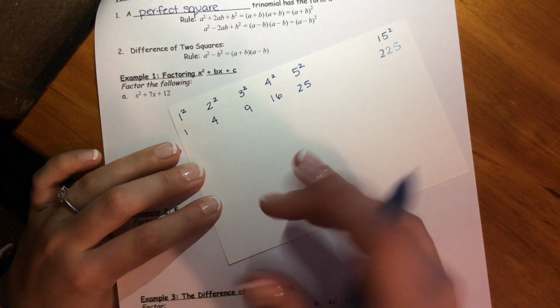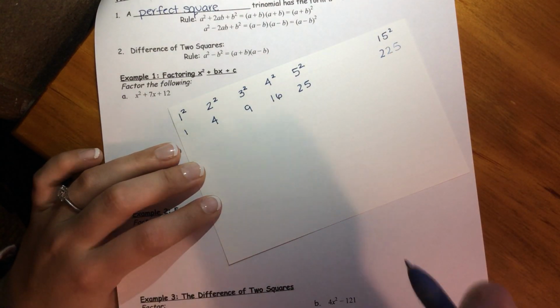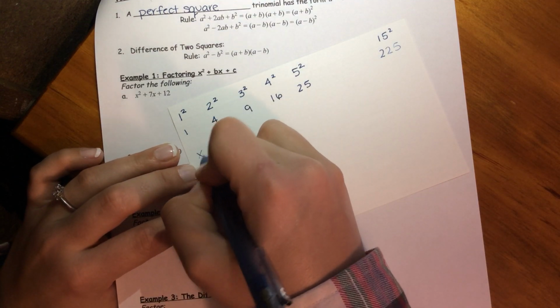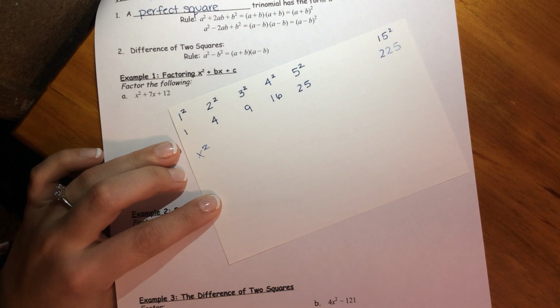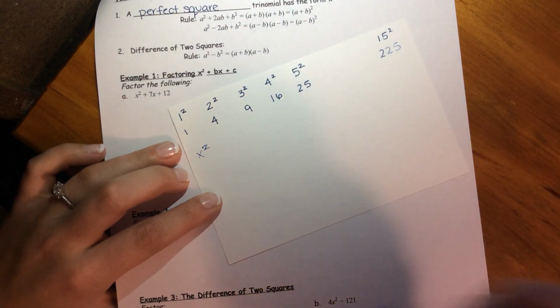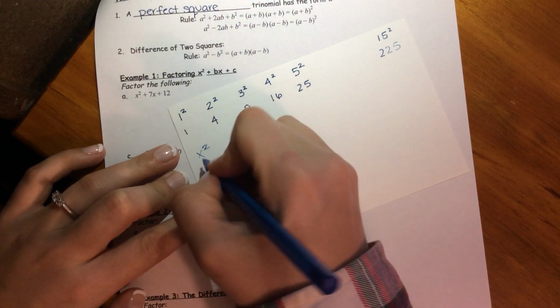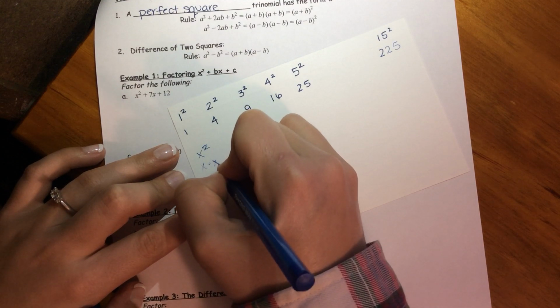Okay. Something that we don't also think of as squared is x squared. Right? X squared. Oh, now my pen's going to die. X squared is x times x.